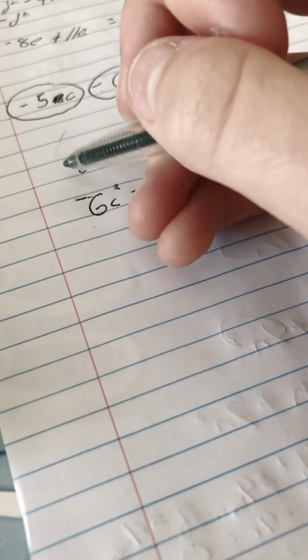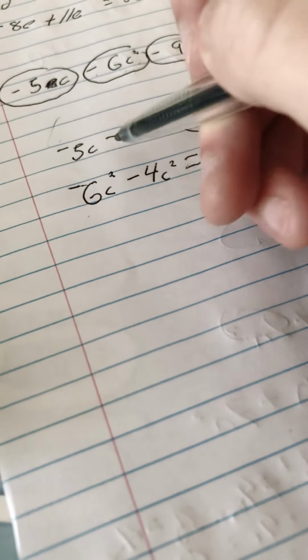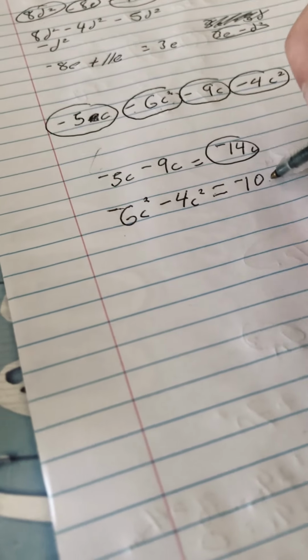Think of it as adding. Think of negative plus negative, sorry, I'm a bit idiot. Think of that as a negative number, and you're adding them together, like you would add two positive numbers. Like, for example, 5 plus 9 equals 14, except in this case, it's a negative number. 6 plus 4 equals 10, except in this case, it is also a negative number.